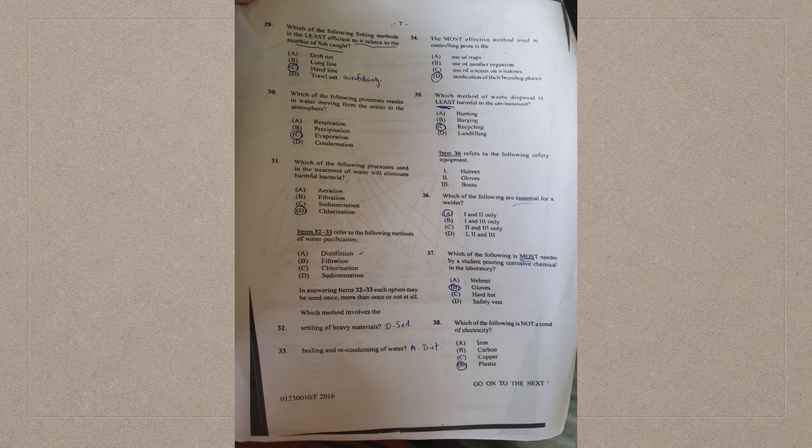So this is a question here. Number 36 is a question I always have problems with. Maybe I'm wrong, I don't know, but I don't think so. But tell me what you think about this question. Number 36 says, which of the following is most essential? No, they didn't say most essential. They say, which of the following are essential for a welder? So a welder. I am saying the answer is helmet and glove.